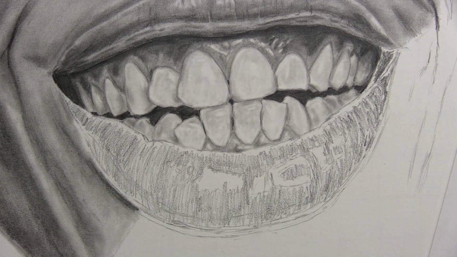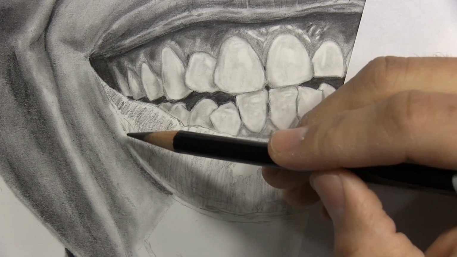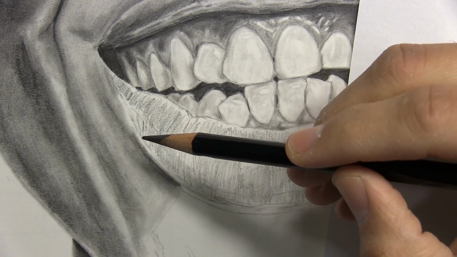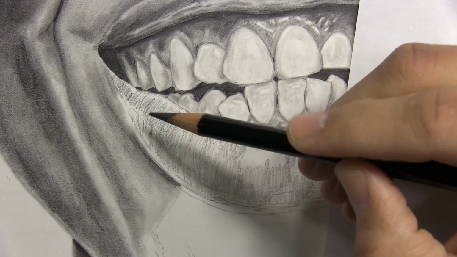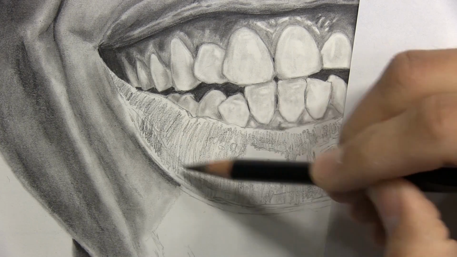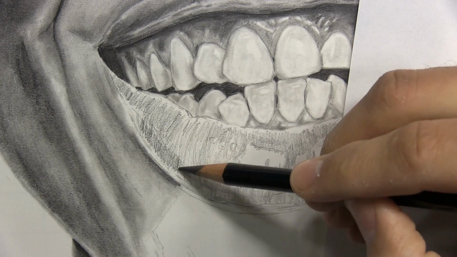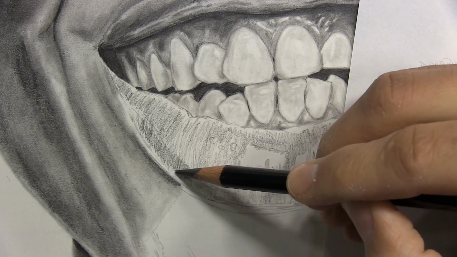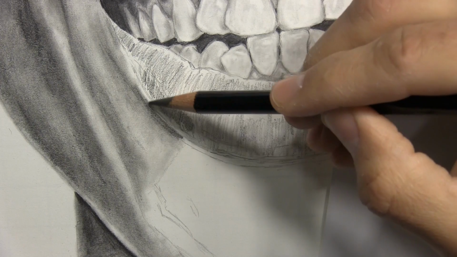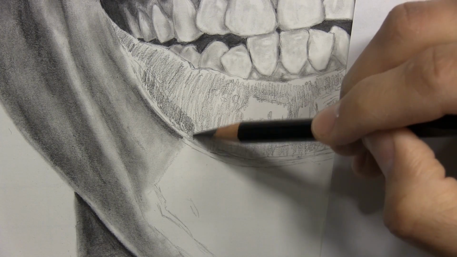All right, now that we've got that first part established, we'll go ahead and put our shadow along the lower part. So here I'm going to start mixing it up a little, and I'll still go vertically, but I'll start going across too, horizontally. Okay, remember to be aware of the reflected light along the edge of the lip and don't cover that up completely.